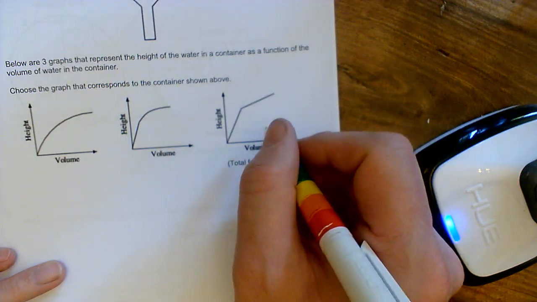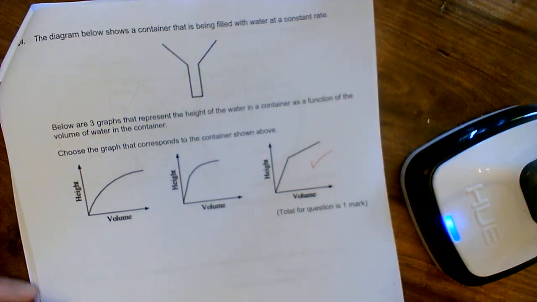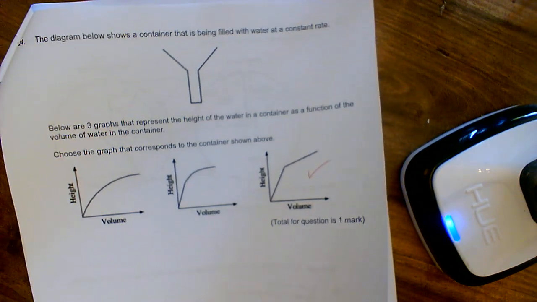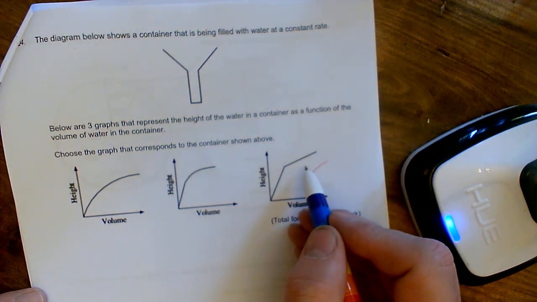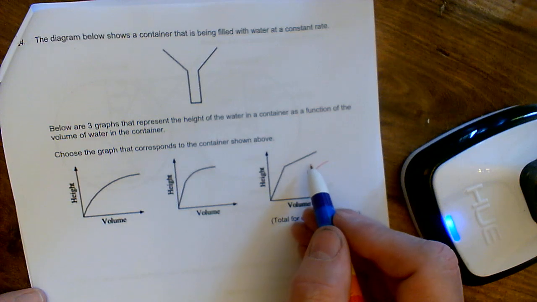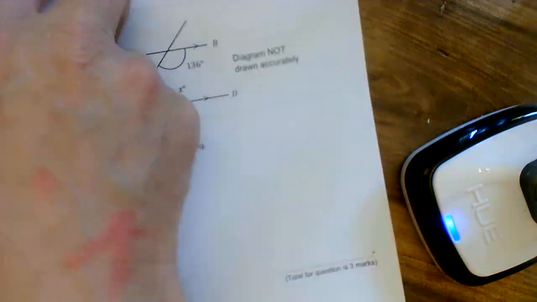So I'm probably going to go with this thing here for the picture. I'm going to go that one. It fills up with water, so the height's increasing, the volume's increasing. Yeah, I'm going to go that one. It's one of these two. Probably the second.